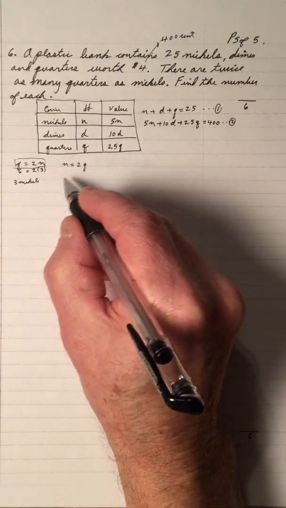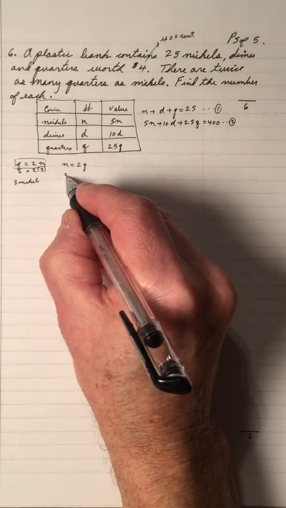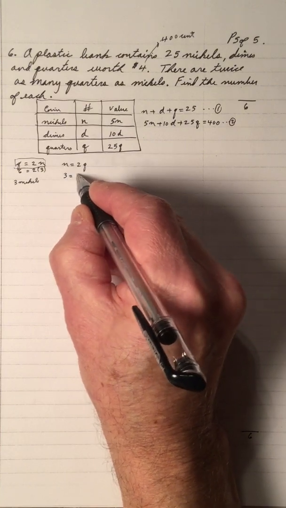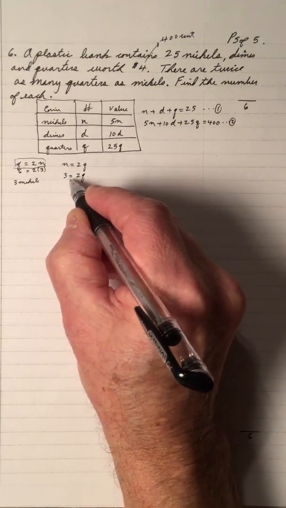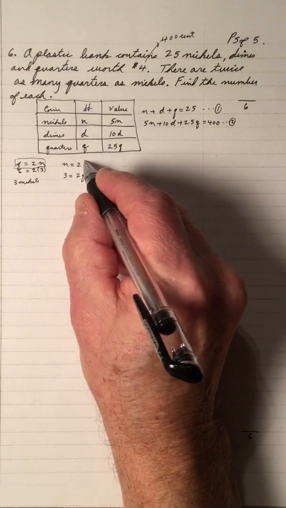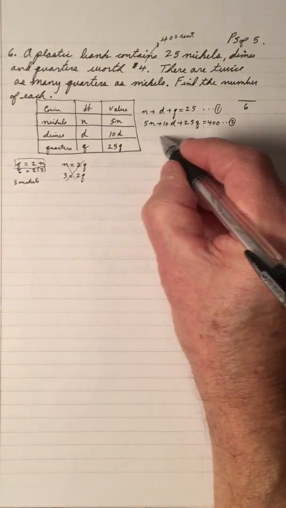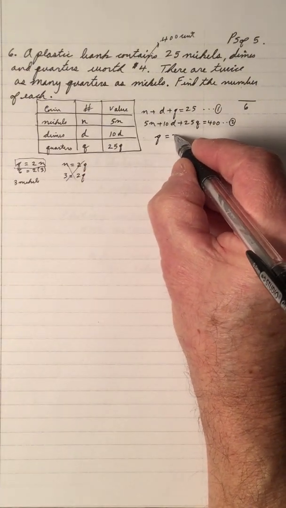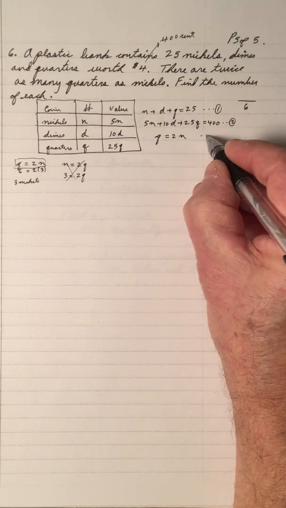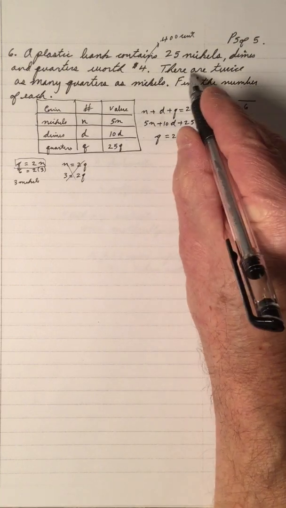If you did it this way, and you said you had 3 nickels, so you put 3 there for nickels, then Q would be 3 divided by 2. So this would be wrong. So this is the right equation. So Q equals 2N is the third equation based on this statement.